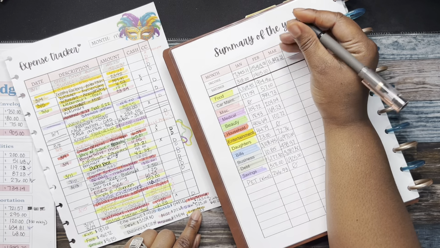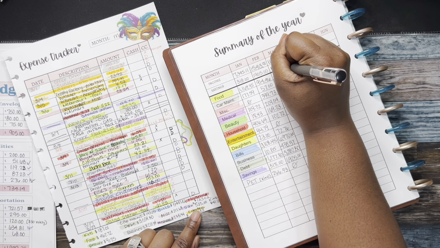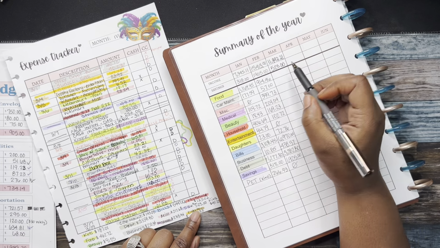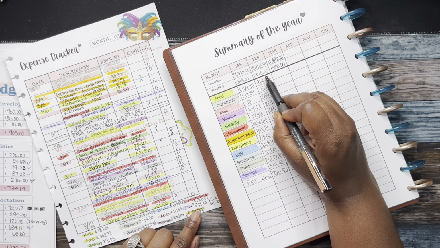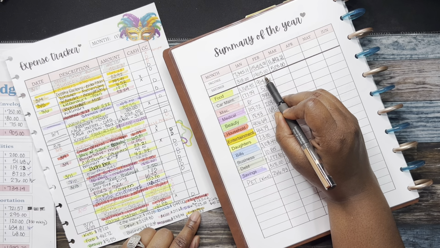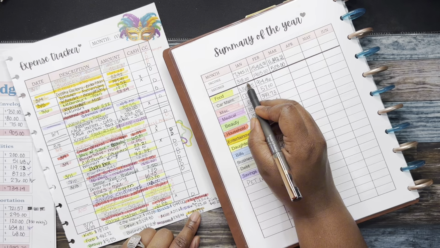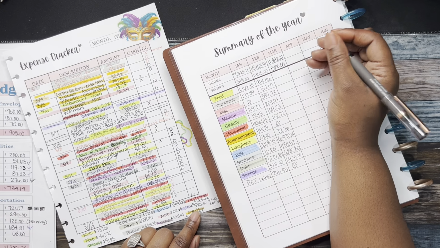All right, savings, $523, which is a big difference from last month, because last month we had gotten our taxes, and that's why that amount was so high. And then in January we saved $318.